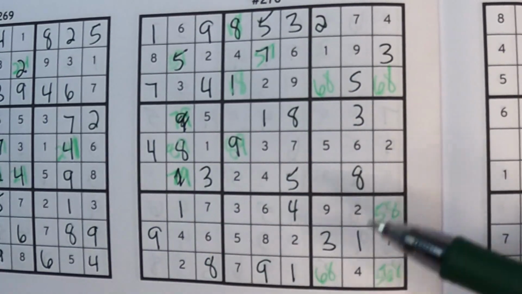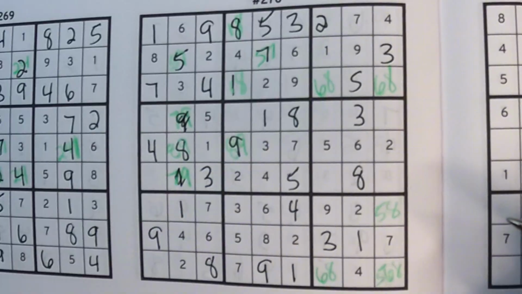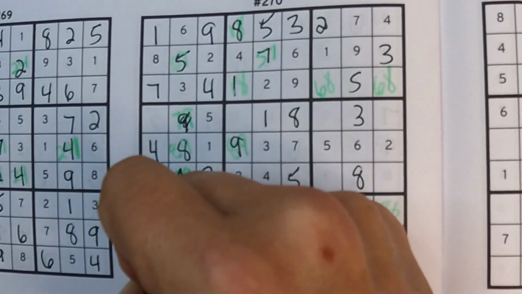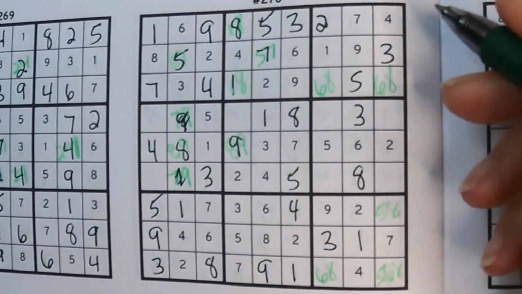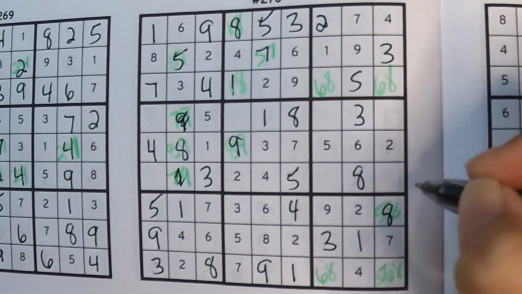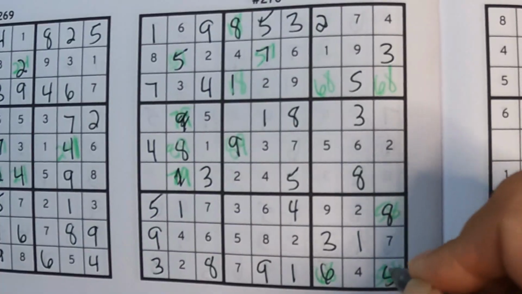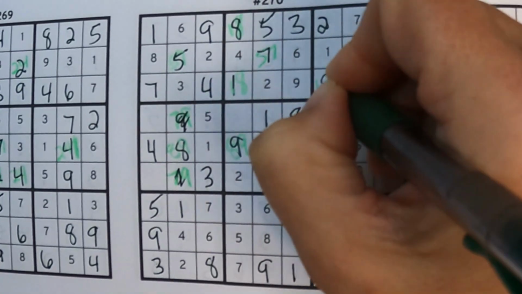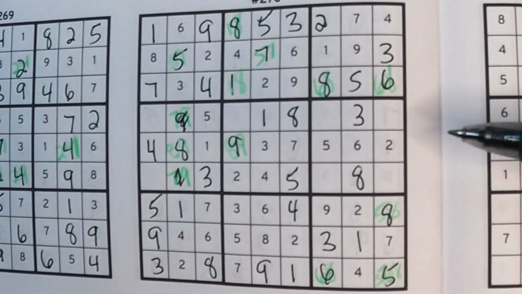For this box, we're missing 3 and 5. We've got a 3 here, so 5, 3. That 5 makes this our 8, 6, 5. And that 8 makes this our 6, 8.